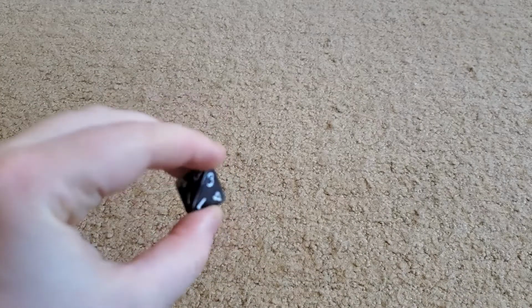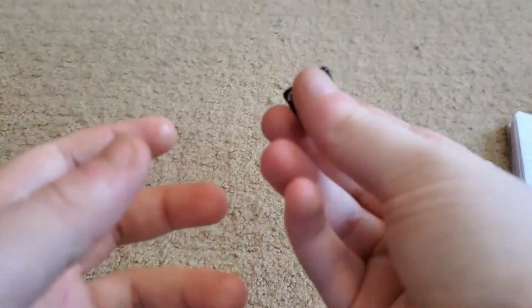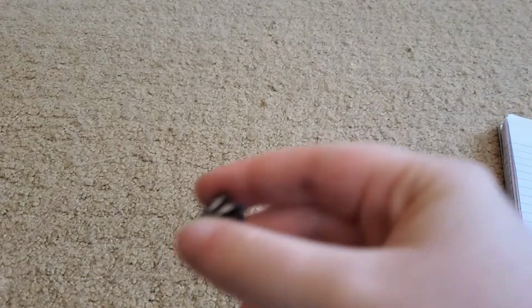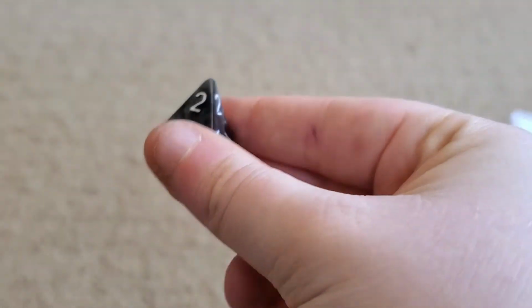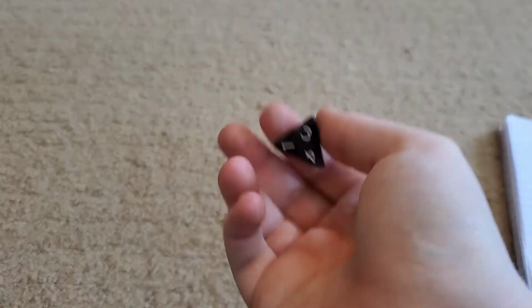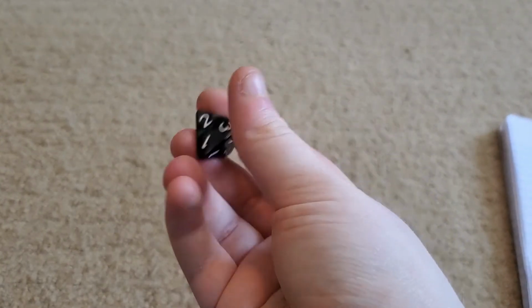This is going to be a bit awkward. It's a standard sized D4 or 4-sided dice, and this is like the standard size you'll find in most RPG dice sets. Means it's very small, but I don't like having to make the shapes physically because then they'll be irregular. Well, this one I can rely on. This is a pyramid with a triangular base.